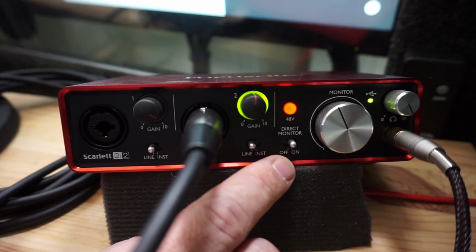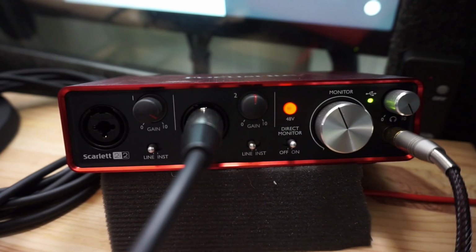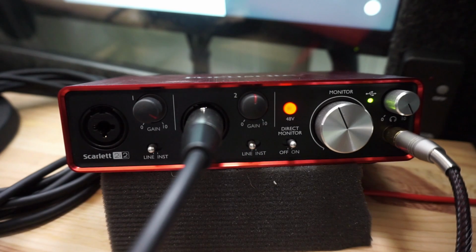Okay. Next to that is a switch that says direct monitor. Direct monitor allows you to have very, very low latency audio in your headphones as you're live, as you're talking into the microphone. So right now I have it set on because I want to hear myself in my headphones.